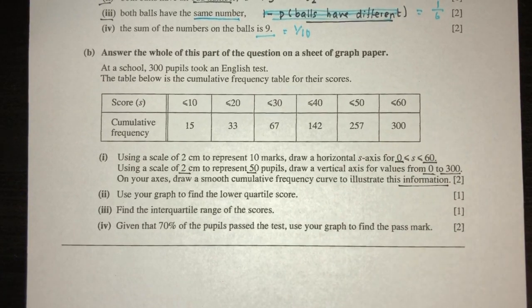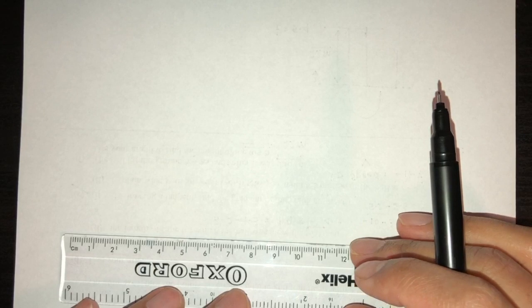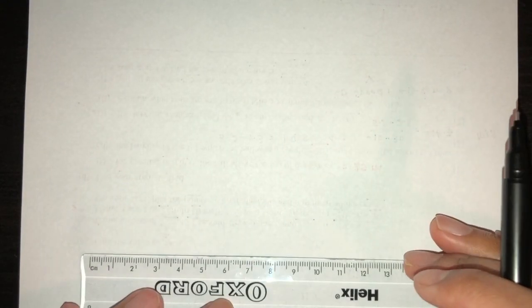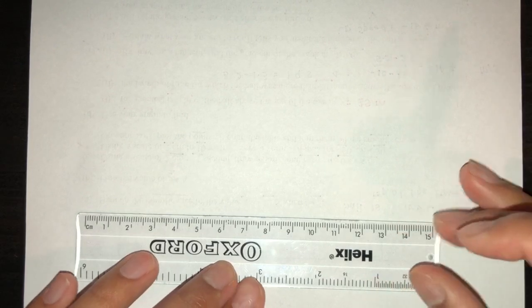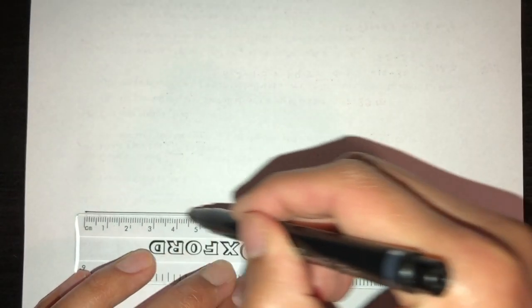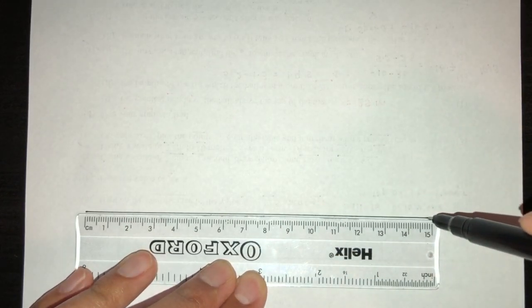So I don't have a graph paper, but let me try my best to make something with my ruler itself. So I need a horizontal axis from 0 to 60. Every 2 centimeters will be 10 marks. Right, this is what it said. So let's try our best. Of course, you have to do this on graph paper.